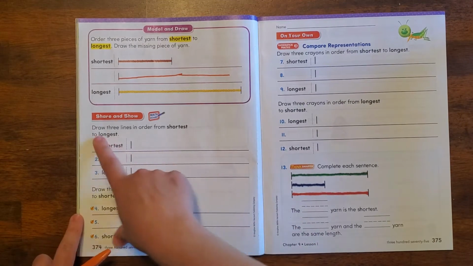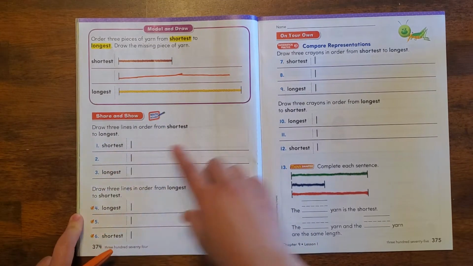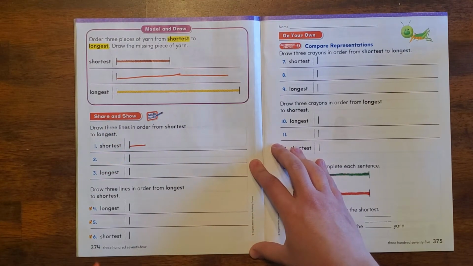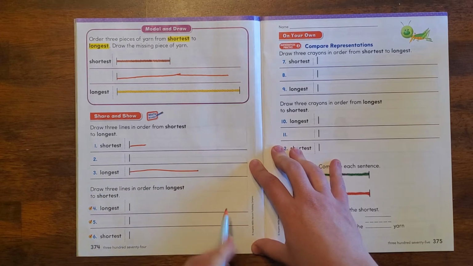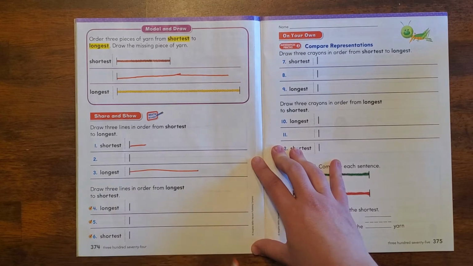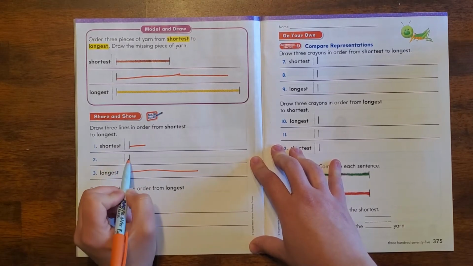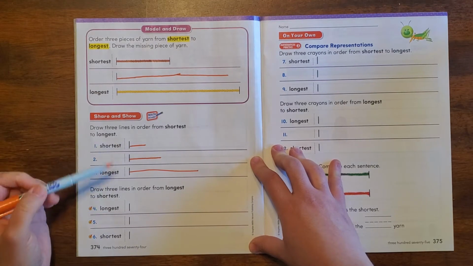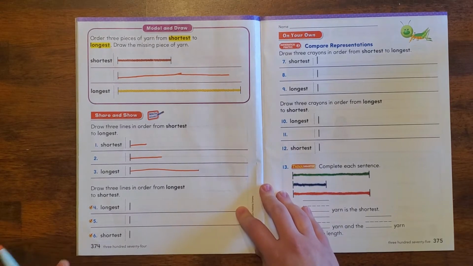All right, and here, same thing as up here. Draw lines in order from shortest to longest. Your shortest line could be something like that even. And then your longest line could go out to about here, or here, or here, or even here. That's up to you. But your middle line needs to be longer than this one, and it needs to be shorter than this one. They can't go out as far.